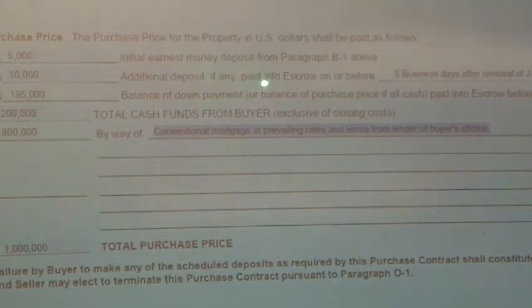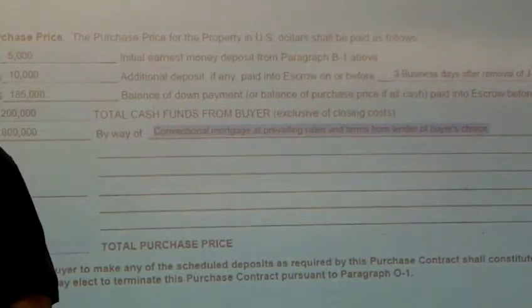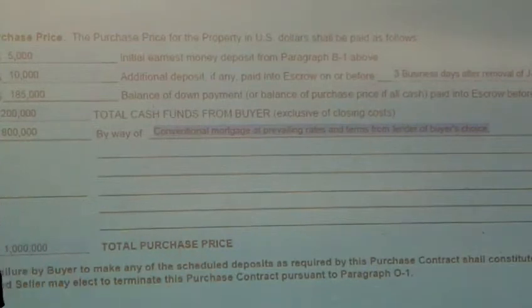And then it says paid into escrow on or before. You have to put some time frame there. A good way to say it is on or before 3 business days after the removal of J1. What's J1? The inspection period. We'll get into the inspection clause and spend a lot of time on that one because that one's a big one. So this one says on or before 3 days after the removal of J1.